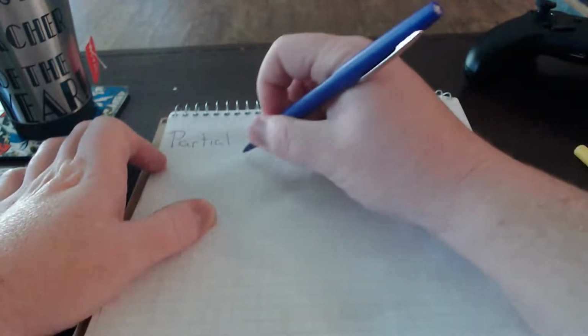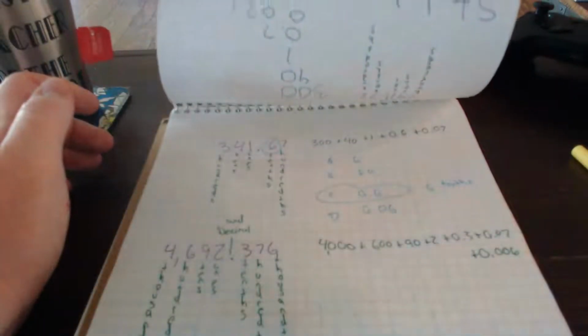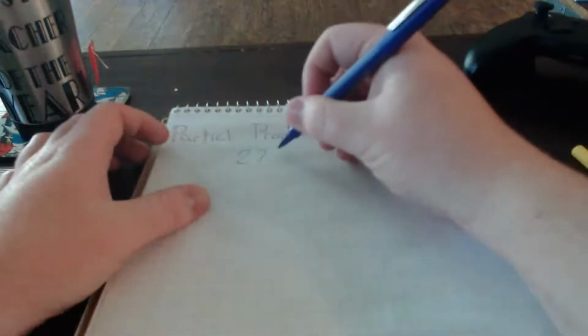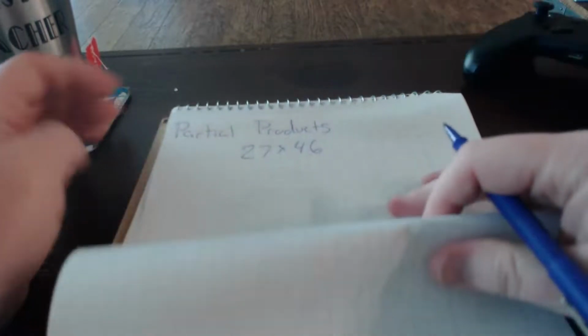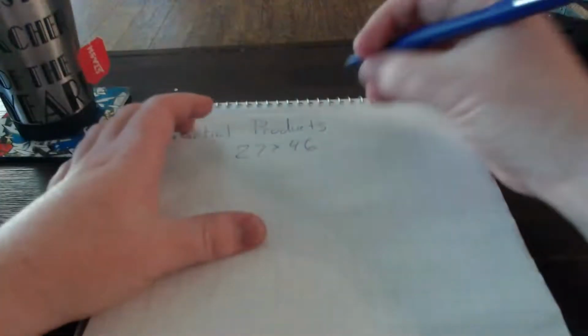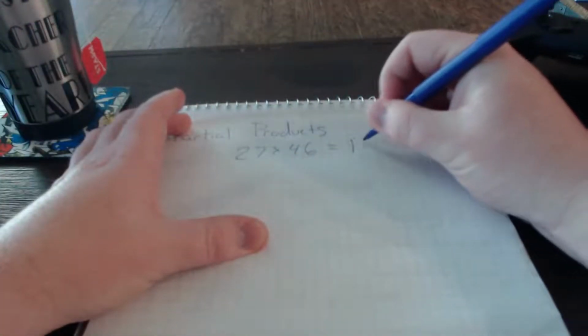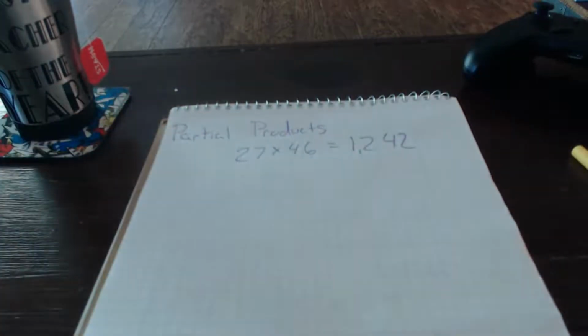And our numbers were 27. Were they 27? 27 and 42? 27 and 46. Good thing I checked. I would not have remembered. So we already know, and I'm going to flip it over again, our answer is 1,242. I'm going to write that there so we can double check our work here.